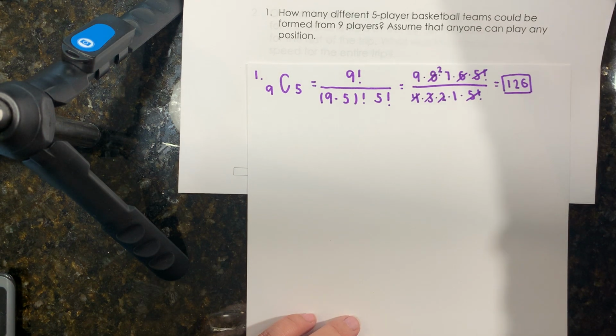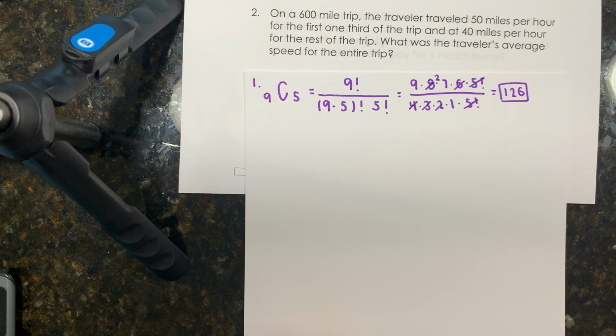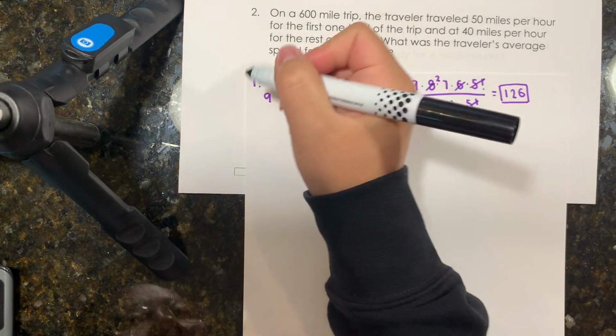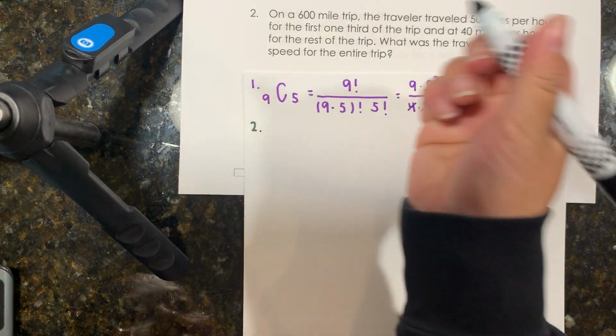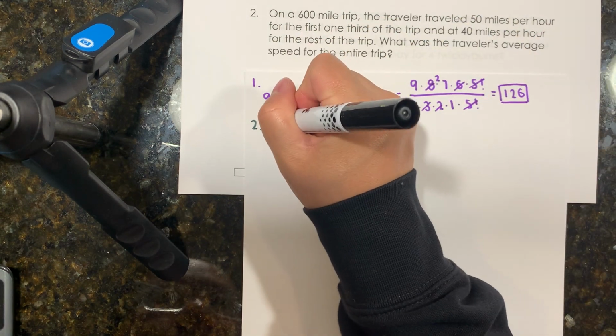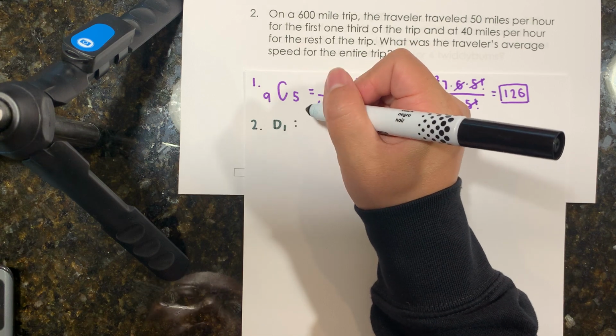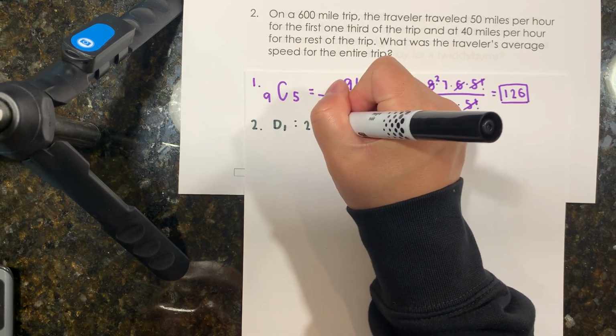Okay, now moving on to number 2, we have on a 600-mile trip, the traveler traveled 50 miles per hour for the first 1/3 of the trip, and at 40 miles per hour for the rest of the trip. What was the traveler's average speed for the entire trip? Okay, so we have number 2. The first 1/3 of the trip, the distance, we would divide the 600 by 3, which would give us 200 miles.